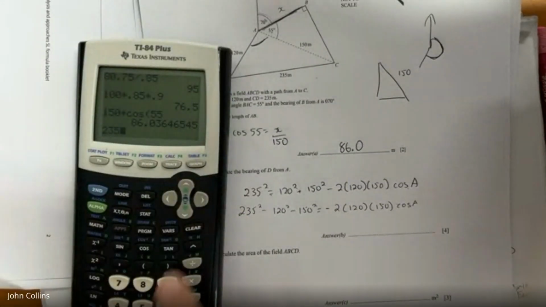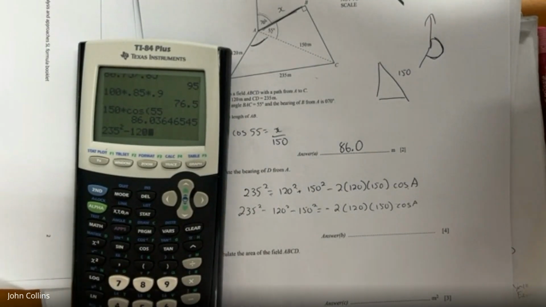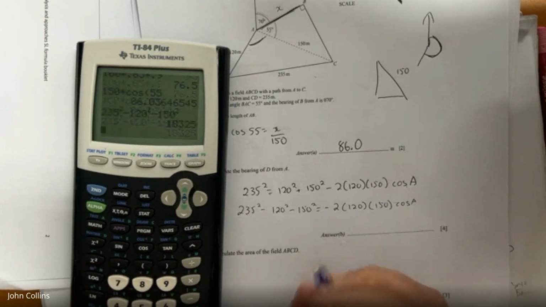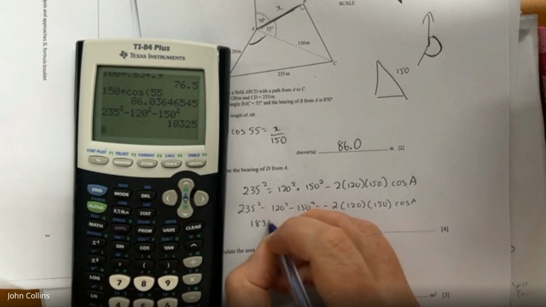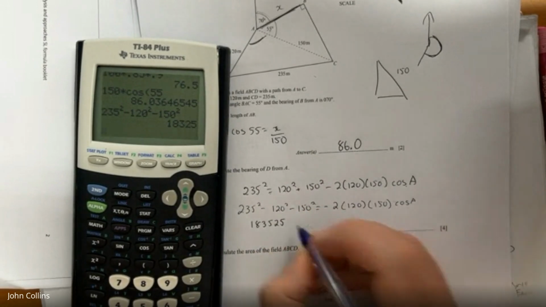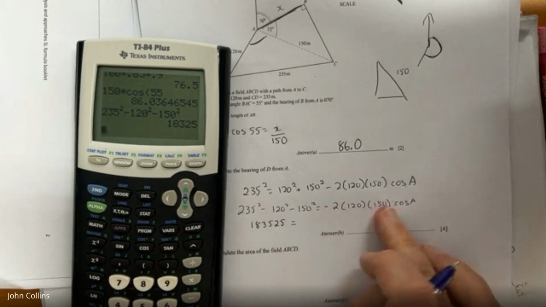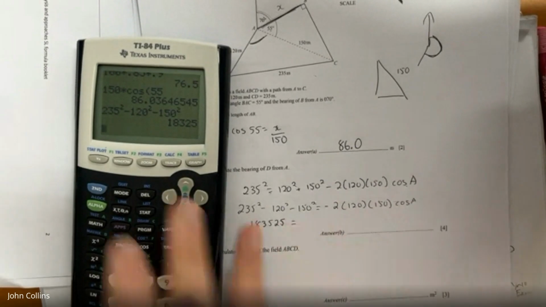Let's work out this value. So that's 18,325 is equal to. Huh?